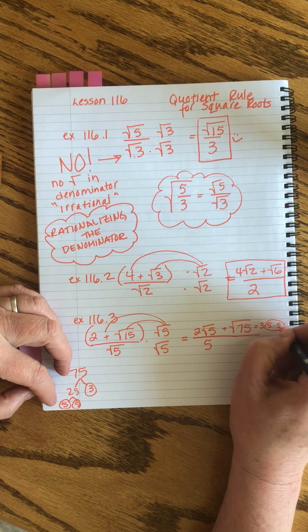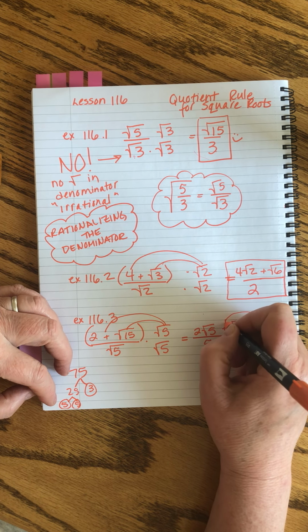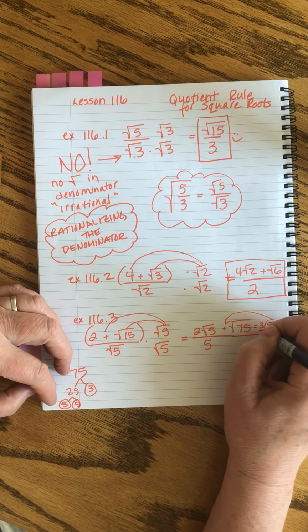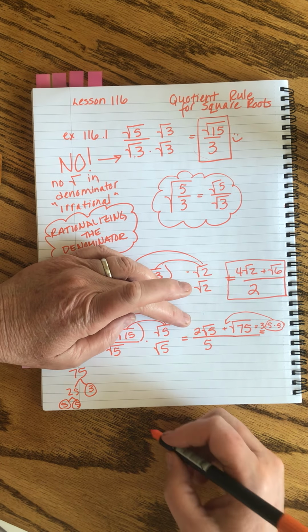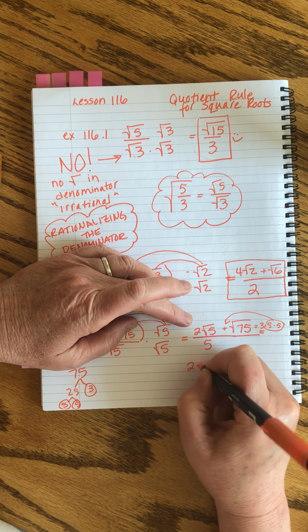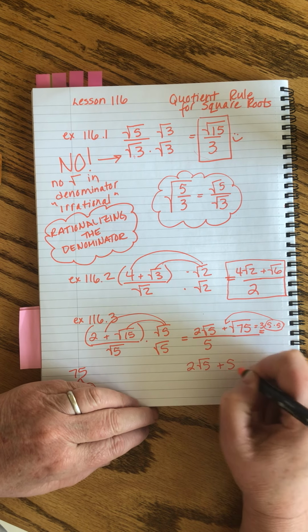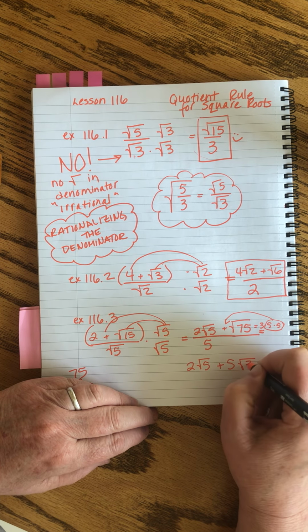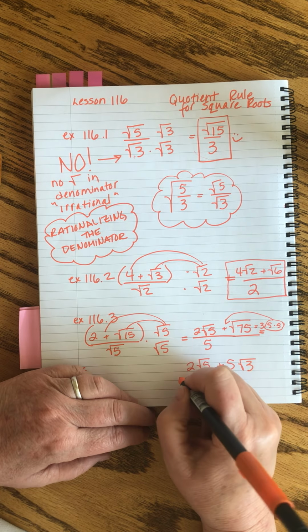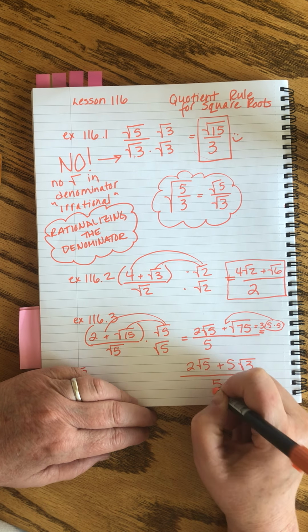So I can pull out a pair of 5 pigs and drop them out here, and that will leave me with the 3 inside. So my final answer is 2 square root of 5 plus 5 square root of 3, and then the whole thing is over 5.